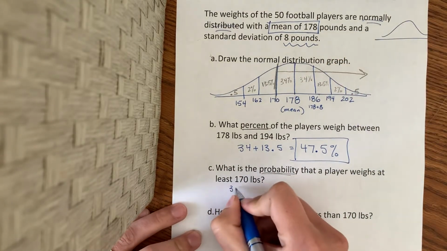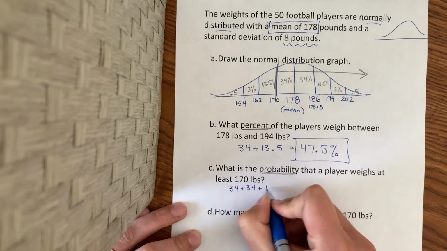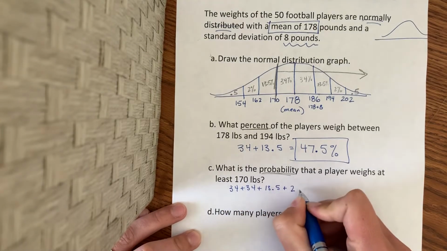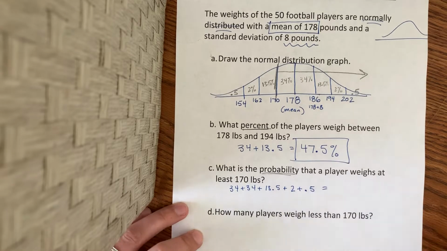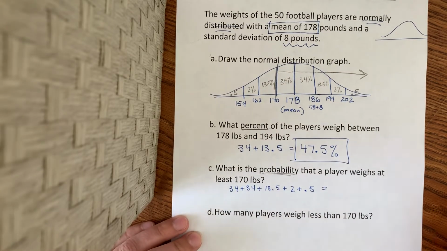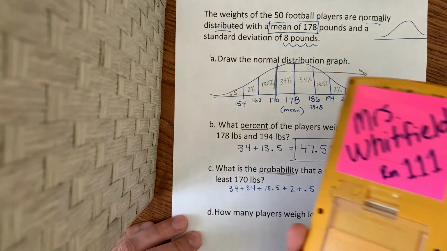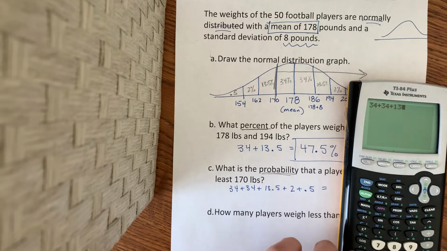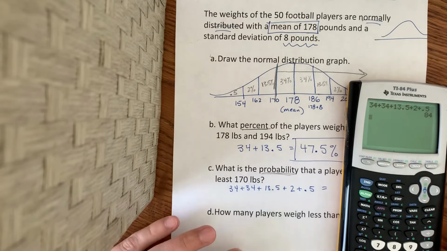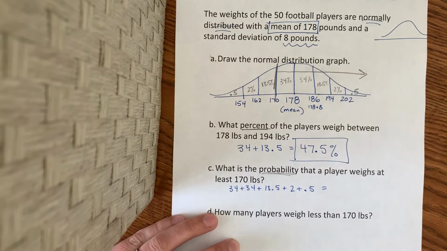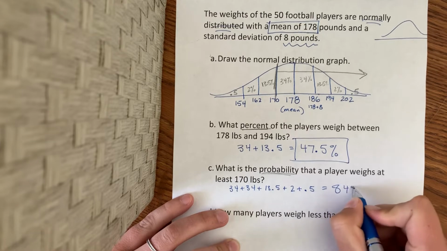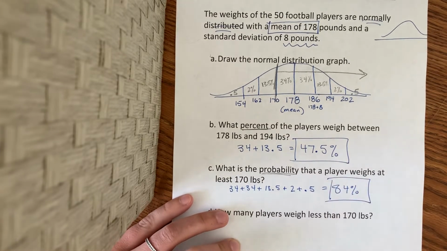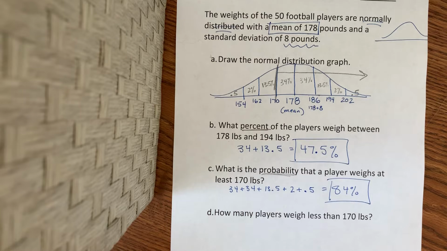So I got 34, 34, 13.5, 2. And you can flex your mental math skills, or I took this calculator from school. So 34 plus 34 plus 13.5 plus 0.5. But, you know, Desmos works just fine. So right here, I got my little percent, 84. And that's my answer. So that is the probability that a football player is going to weigh at least 170 pounds.